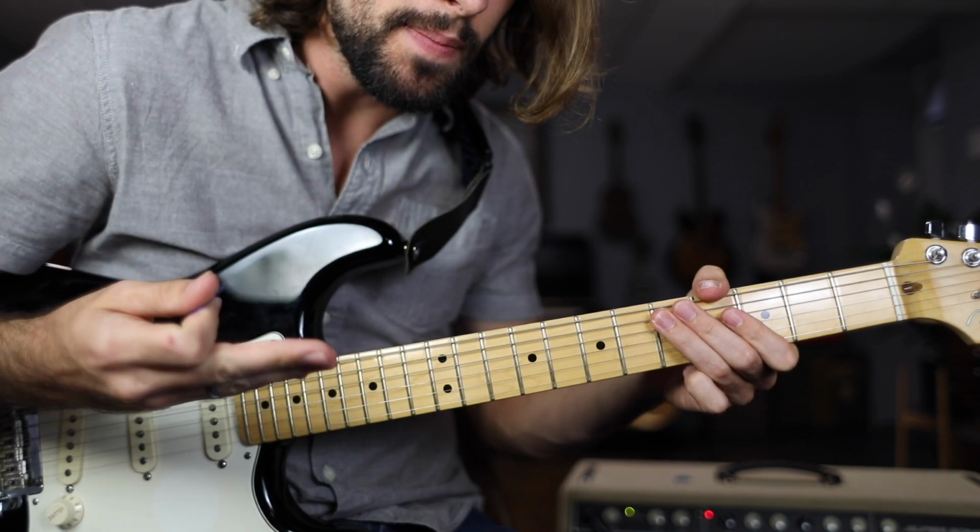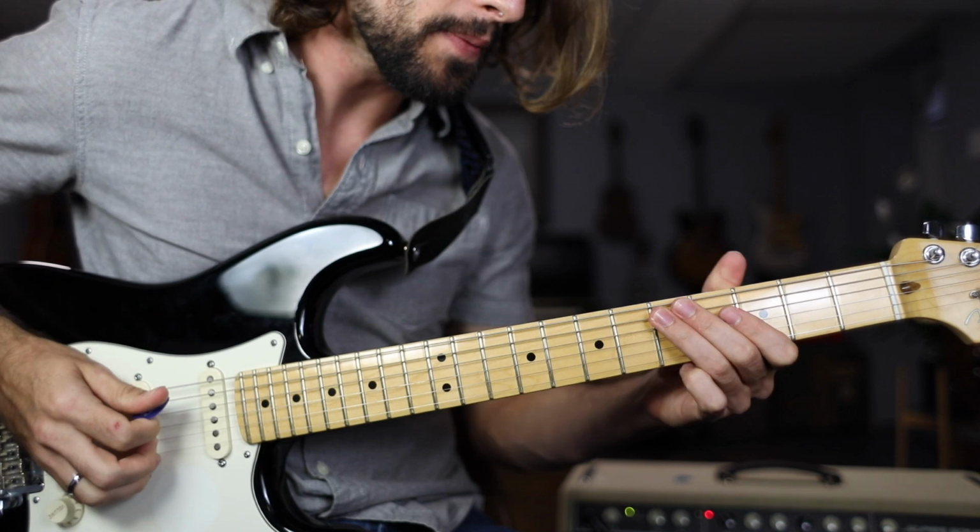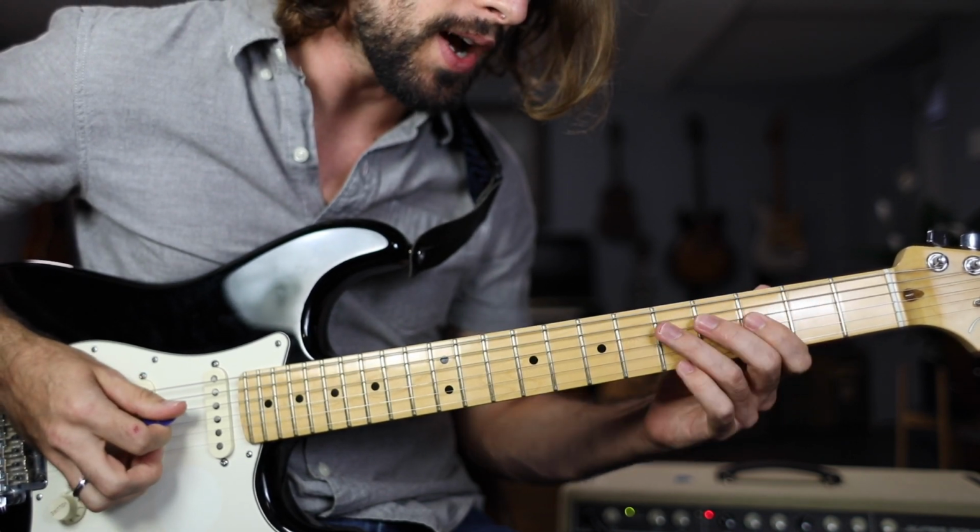The D chord's about to come in, so I'm going to start trying to accommodate it. All right, I'm going to the D string. I'm going to play 2 up to 5.